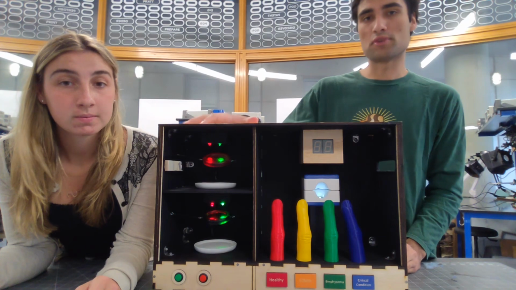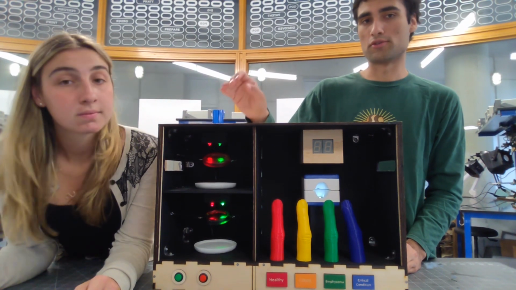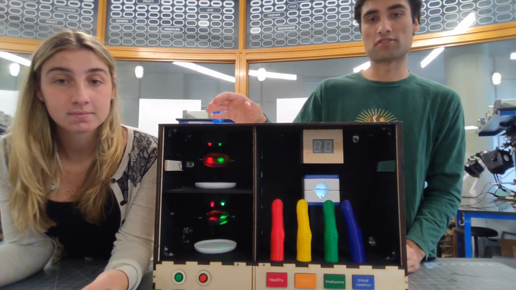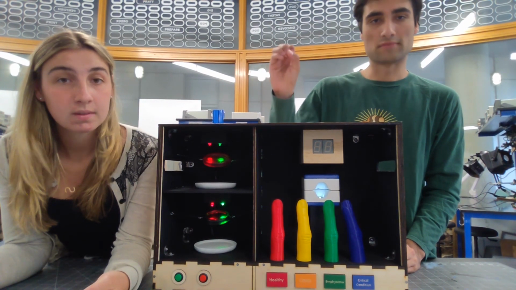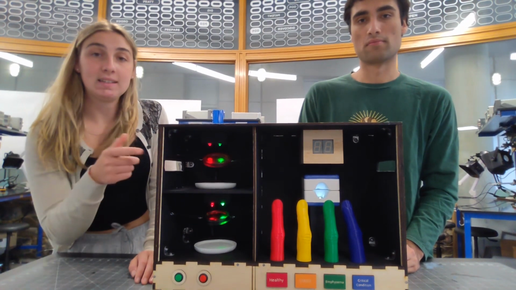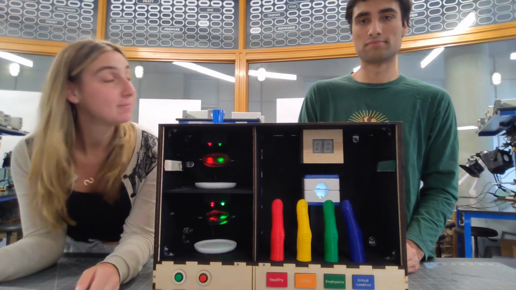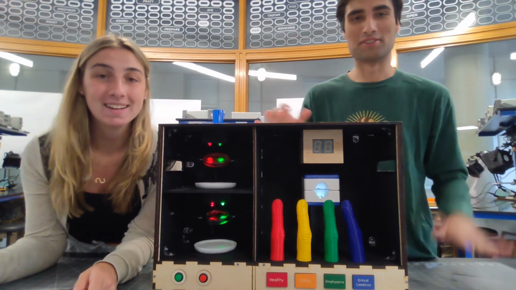And then on this side, we use epoxy cells that are painted a certain color in order to absorb light that is on the opposite side of the color spectrum and let light through on the same color spectrum. Then we had LEDs to allow the light to pass through, and we used Arduinos to code everything, and 9-volt batteries to power everything. That's it. That's literally our project.